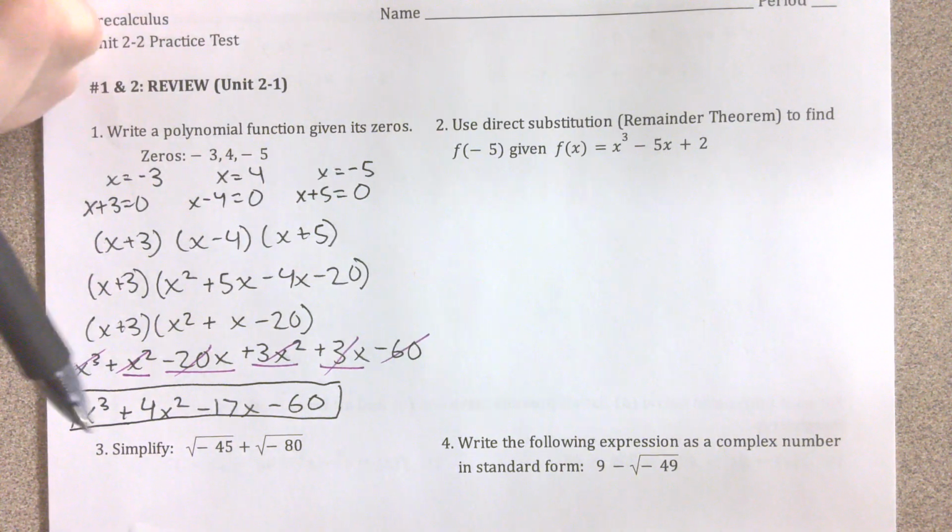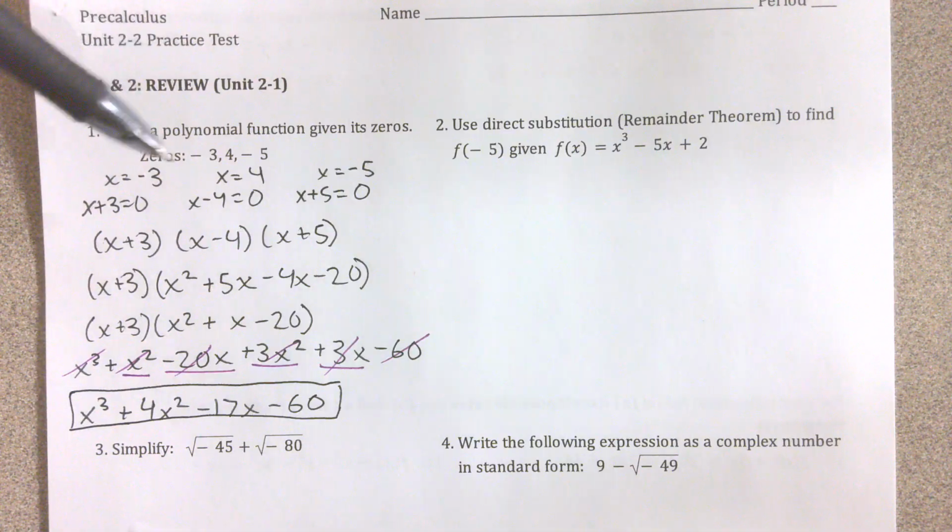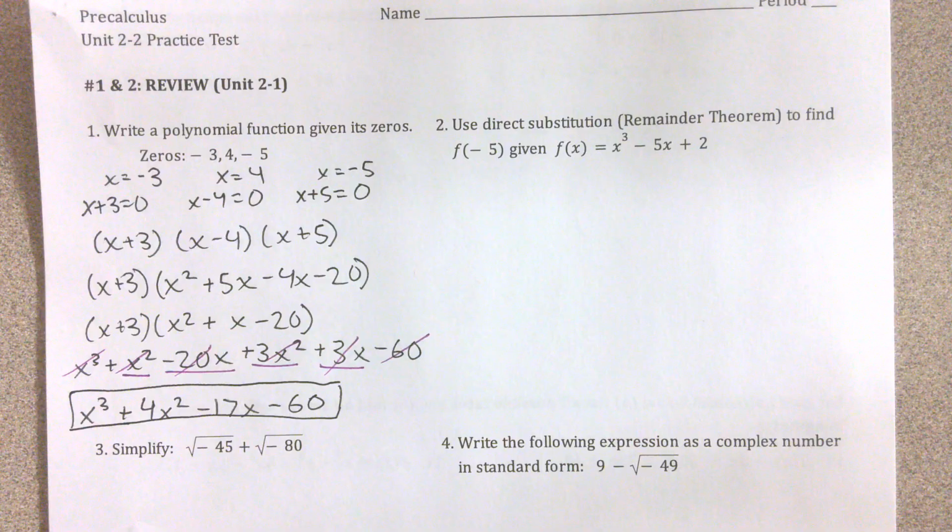Reminder, you can always plug this into your calculator and graph it and make sure that it crosses the x-axis at these 3 numbers. Just a quick way to check and make sure you did your math right.